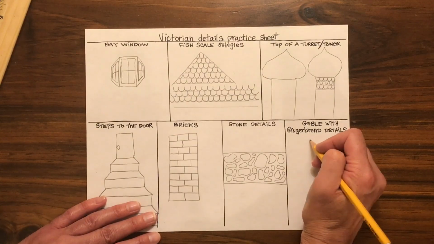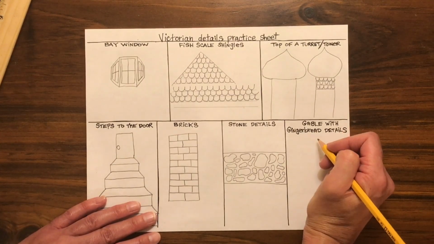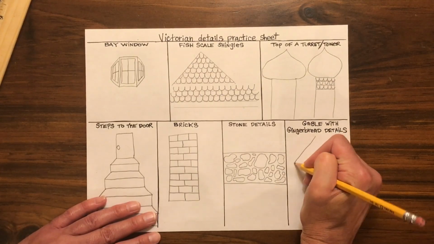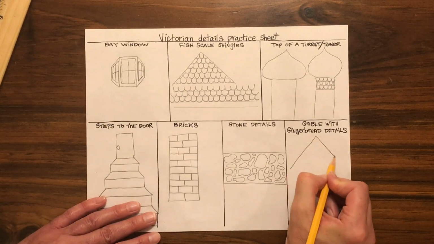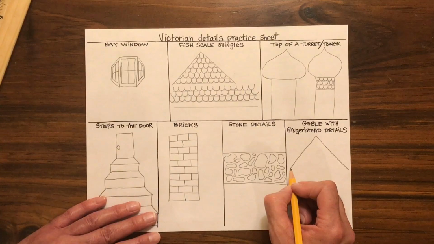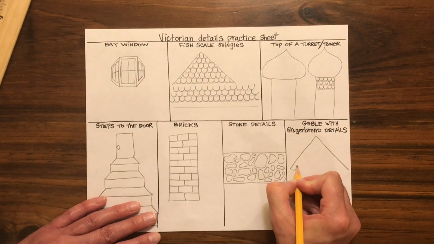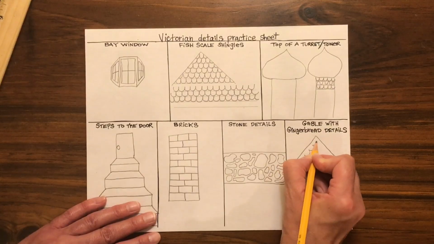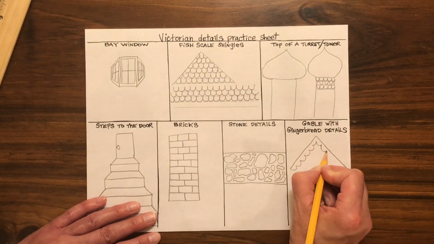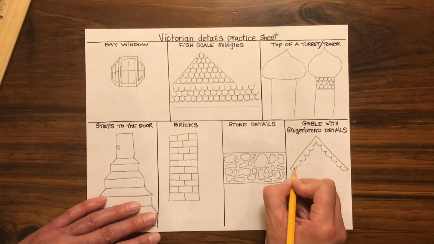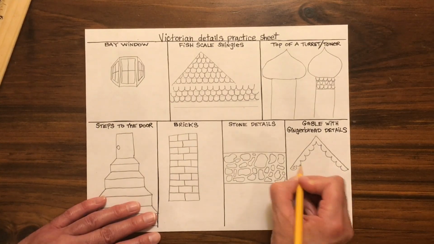All right, let's draw a gable. So remember we talked about obtuse and acute gables earlier in the video, so I'm going to draw an obtuse gable, just the triangular part of the roof, and then add my details. It could be lots of curving lines like this. So many different ways you can draw these details. Think of a gingerbread house.